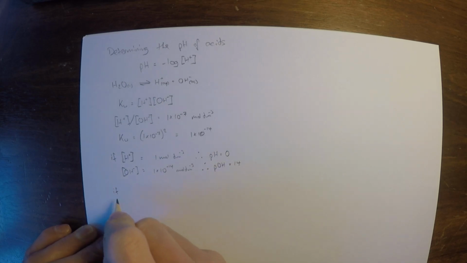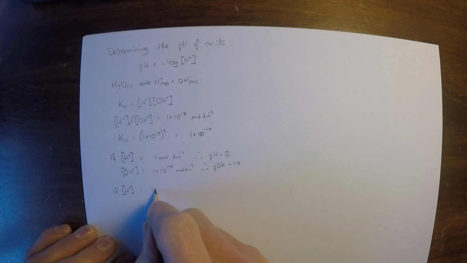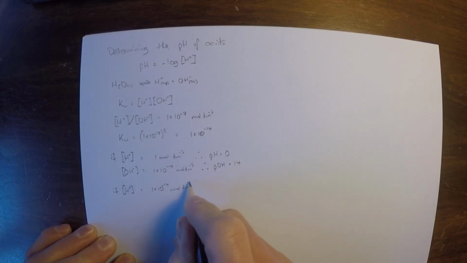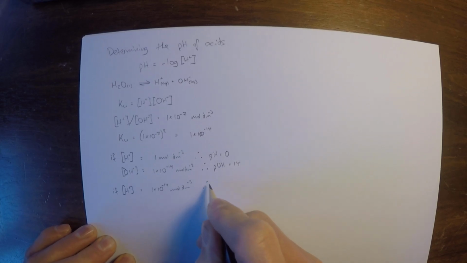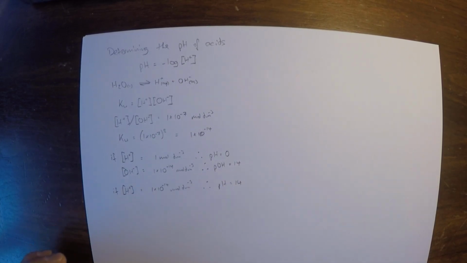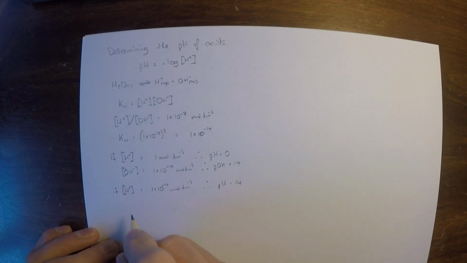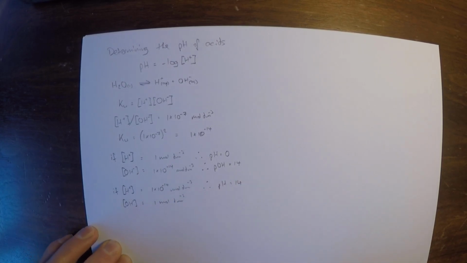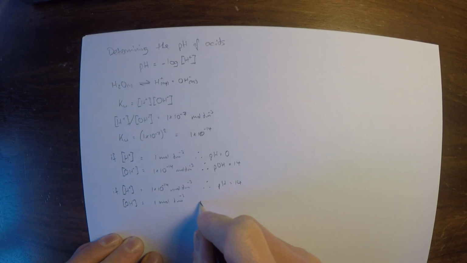However, if we take a hydrogen ion concentration of 1 times 10 to the minus 14 moles per decimeter cubed, i.e. a pH of 14, then the OH minus ion concentration is going to have to be 1 mole per decimeter cubed, because it still must multiply to give us a Kw of 1 times 10 to the minus 14.